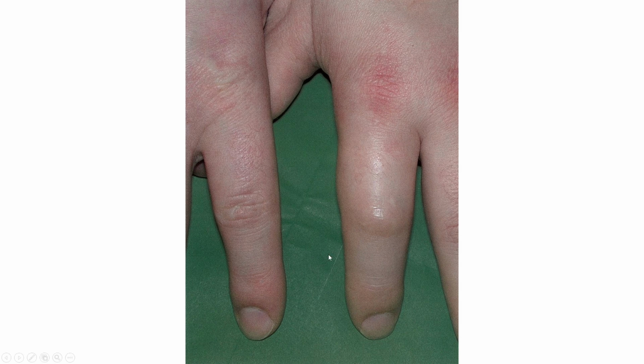So this is dactylitis. We will see swelling of the digits. Look at the difference between those digits. It's usually called sausage fingers.